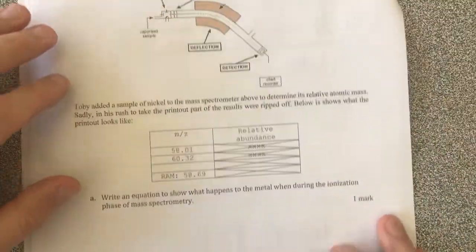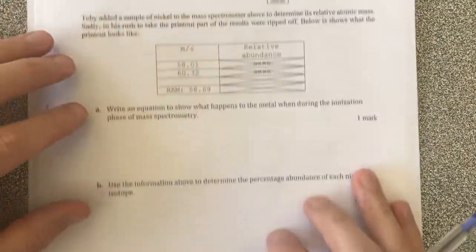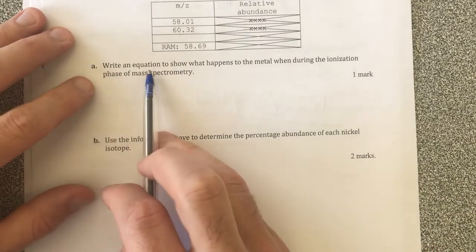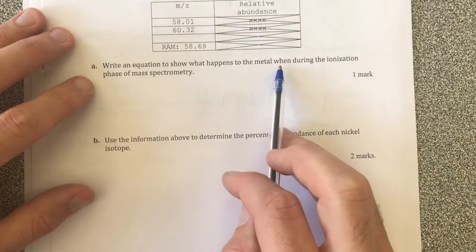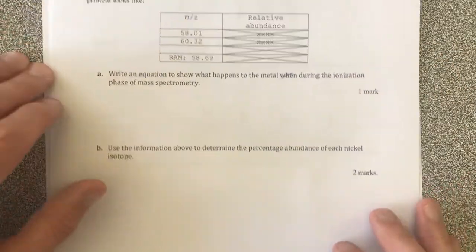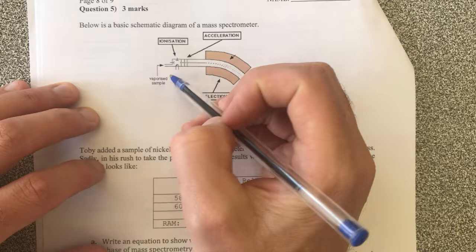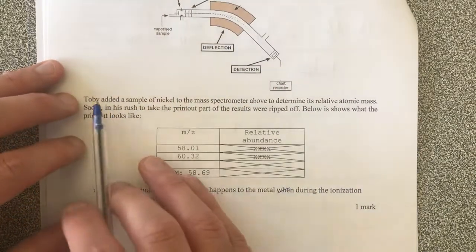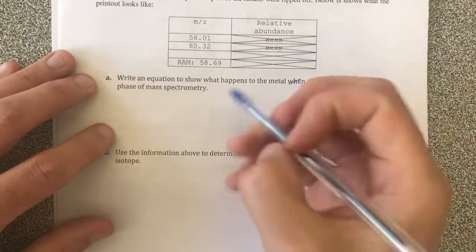Question 5. Here's a basic schematic. Let's read this. Write an equation to show what happens to the metal during the ionization phase of mass spectrometry. So what happens when a metal goes in here? The metal we're analyzing is nickel. So this is where we need to write an equation.